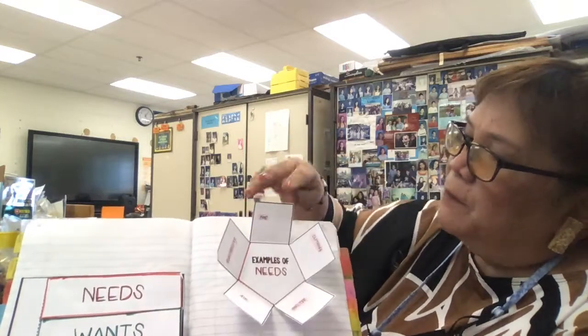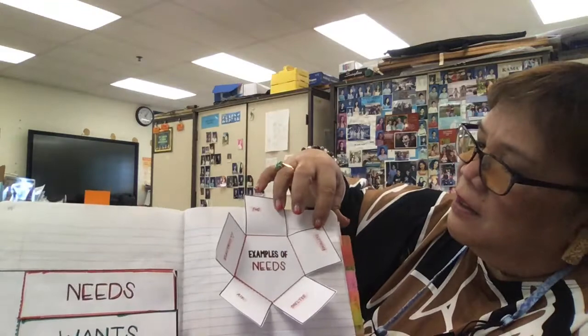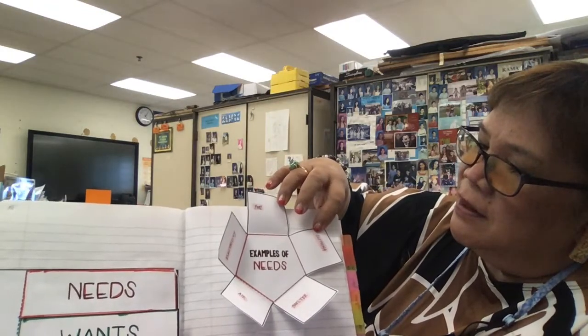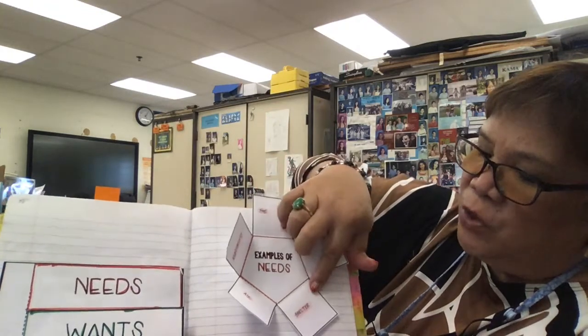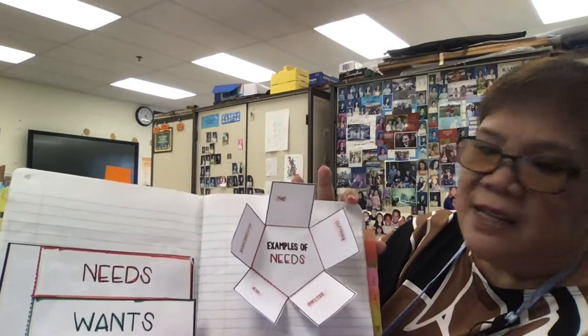So what you could write for examples of needs are the following. Food is a need. Clothing, shelter, air, electricity. These are all examples of needs.